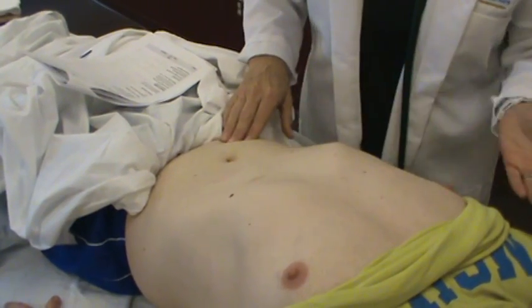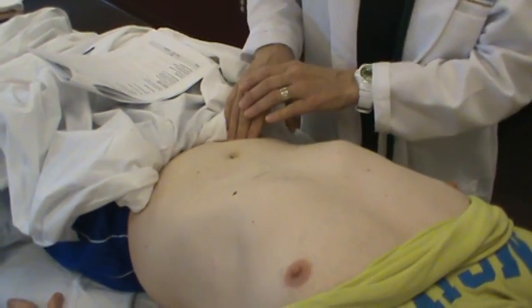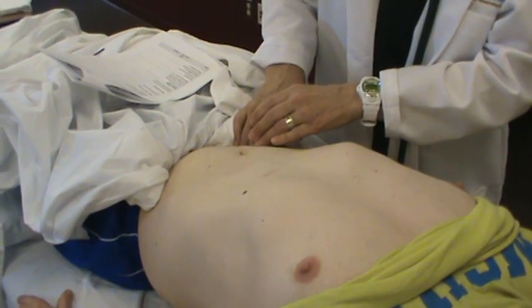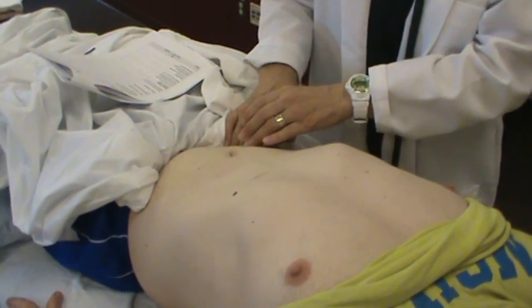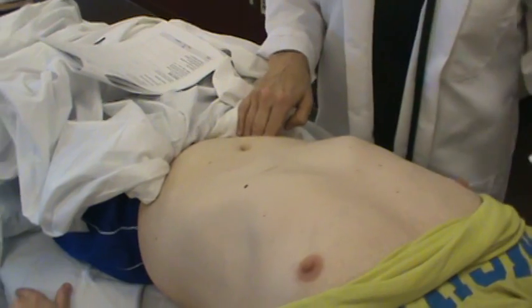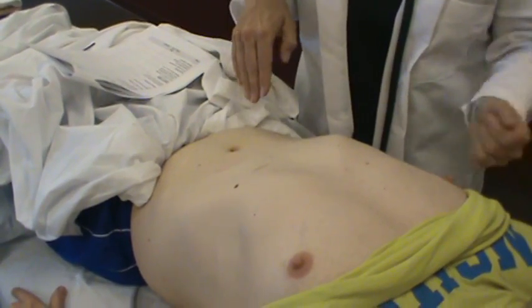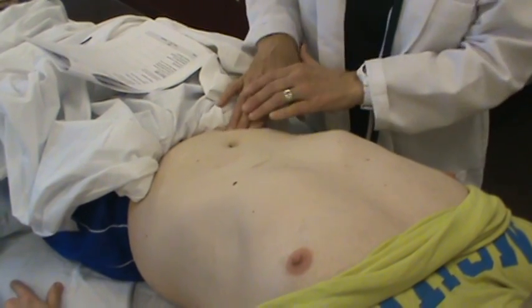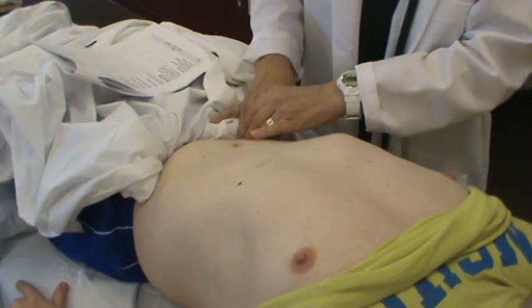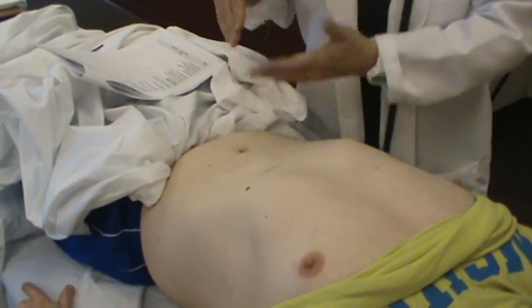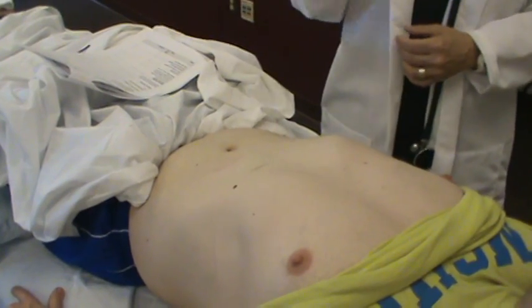As I was down in this right lower quadrant, let's say I pushed in and that hurt you, and you told me that that hurt. Then on the way out, I'm going to pull my hand out and say, did it hurt on the way out? And if you were confused, I'd push in again and you'd go, ow, and I'd come out and I'd say, did it hurt on the way out also? And that would be a rebound.